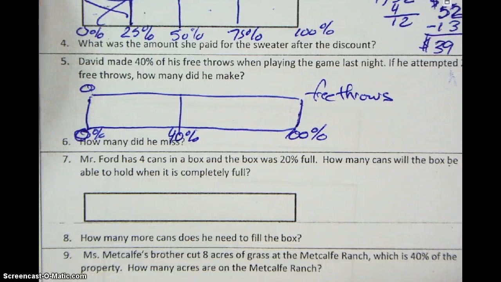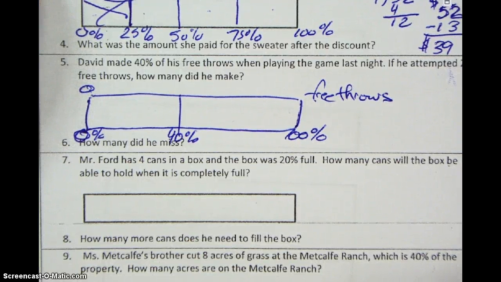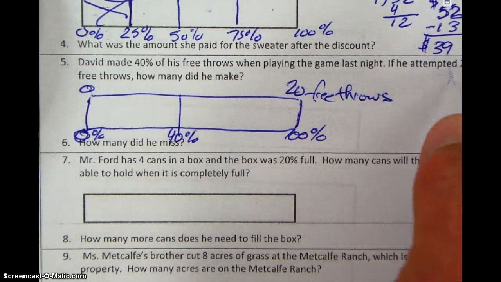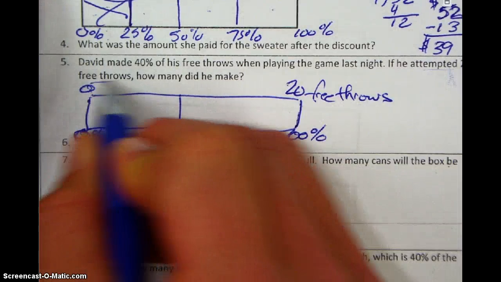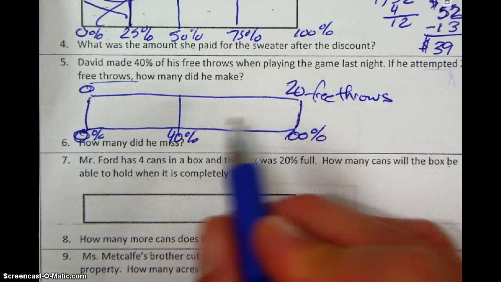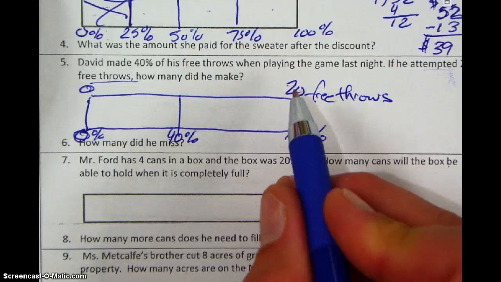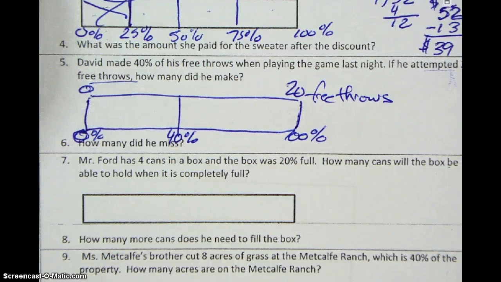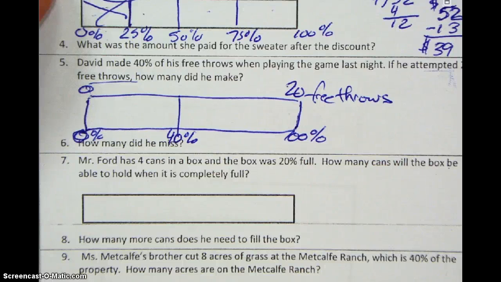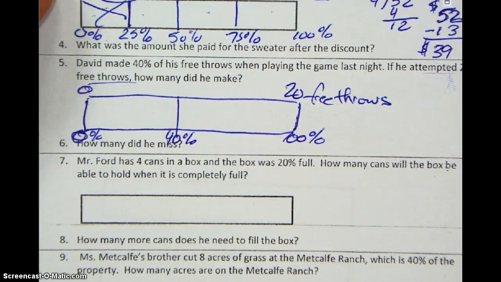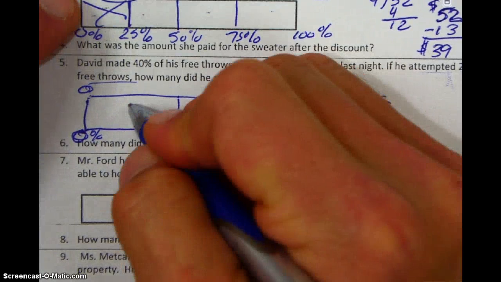So what does 20 reflect? Is that the 40? Lucas says 20 represents 100%, because it says he attempted 20 free throws. So what would be a strategy for finding 40% of 20? What kind of bar model does this look like it's going to break into to help us solve it? Okay, Tegan, say it. 20s, so it'd be 20, 40, 60, 80, 100. All right, let's go with that strategy.